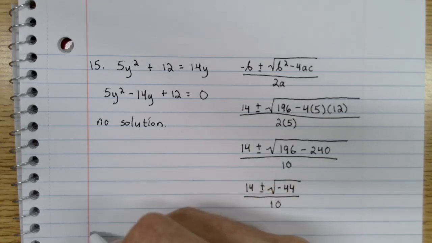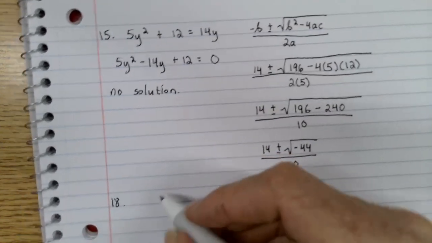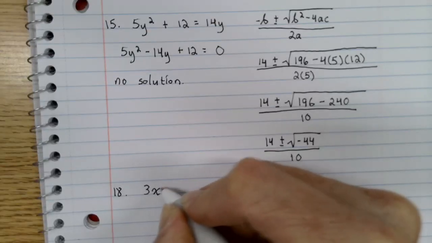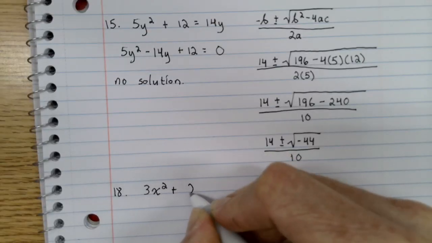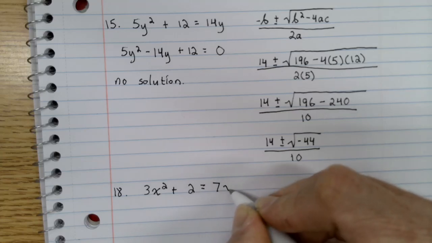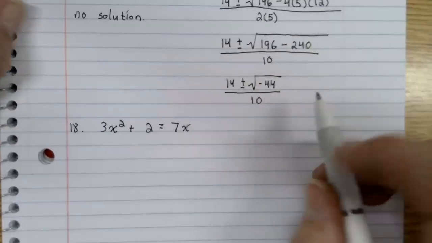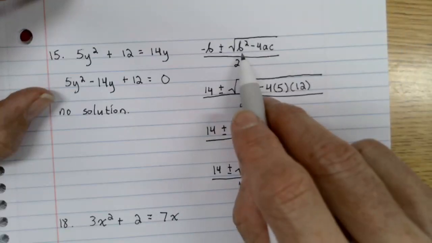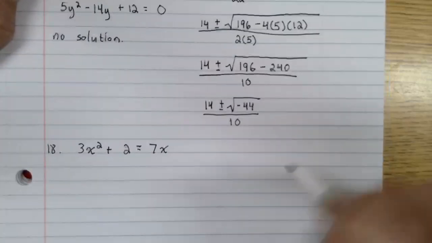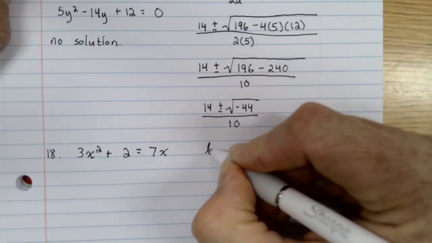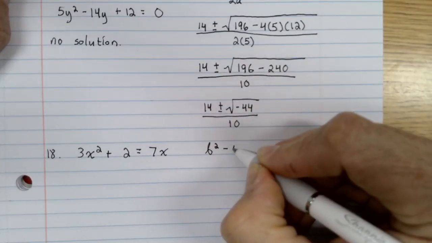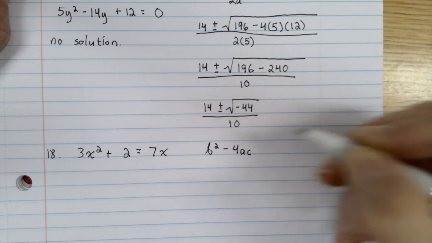Next, I'm going to look at number 18. So for 18, they give us a quadratic equation, 3x squared plus 2 equals 7x. And now they want us to evaluate the discriminant and state the number and nature of the solutions. So remember, the discriminant is this part of the quadratic formula right there. The discriminant is just b squared minus 4ac.